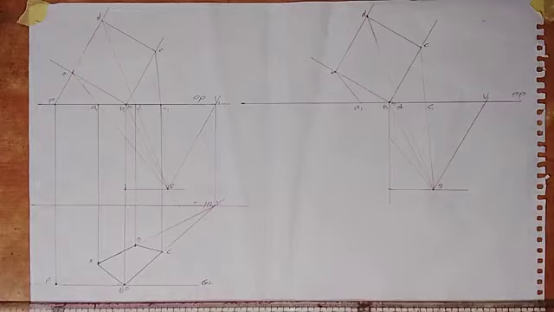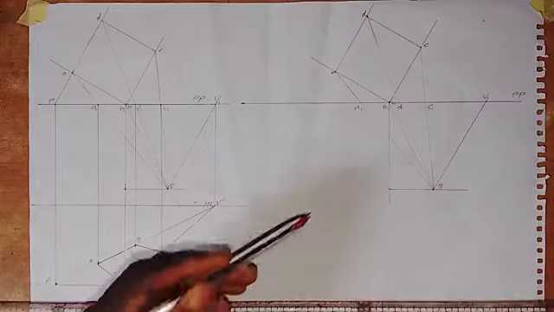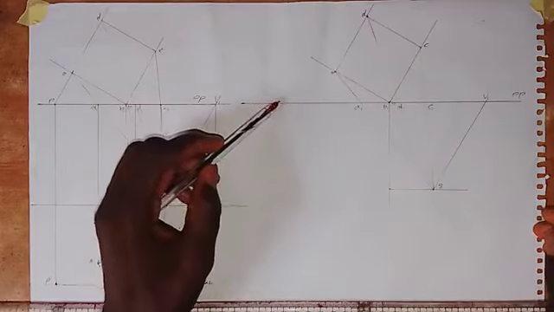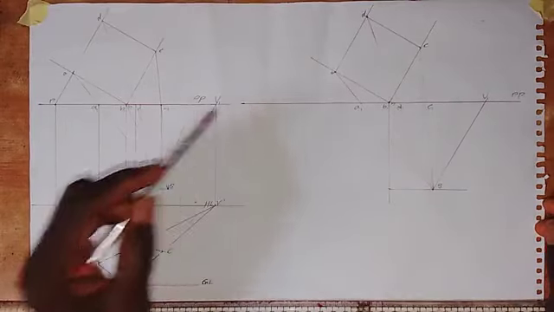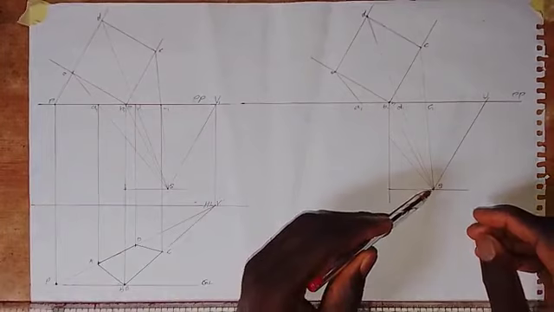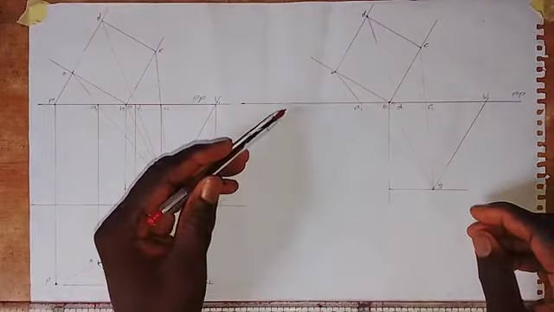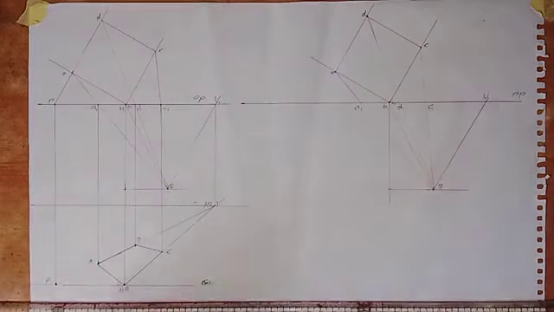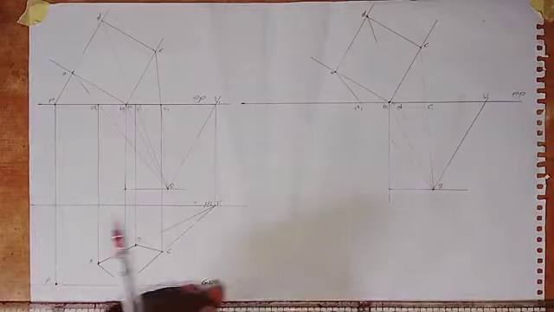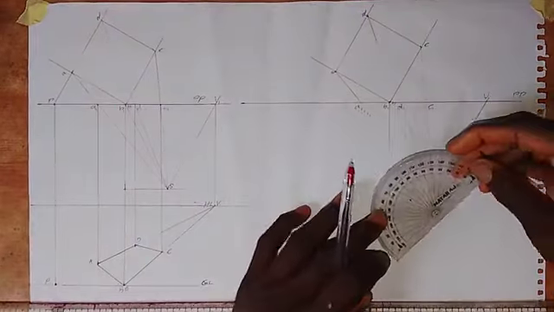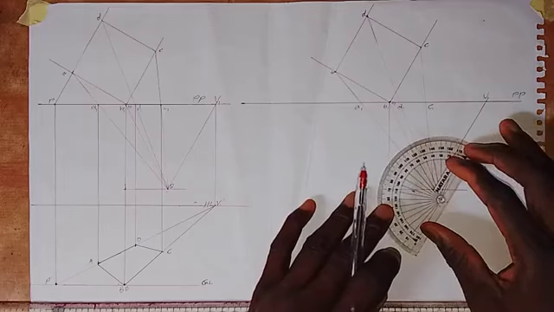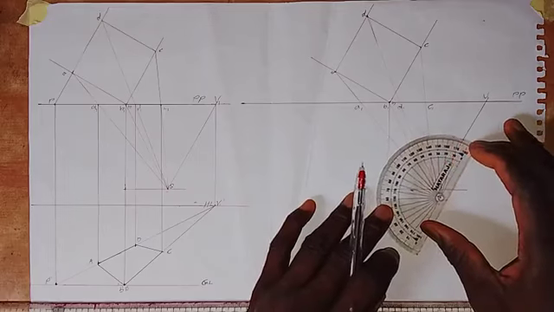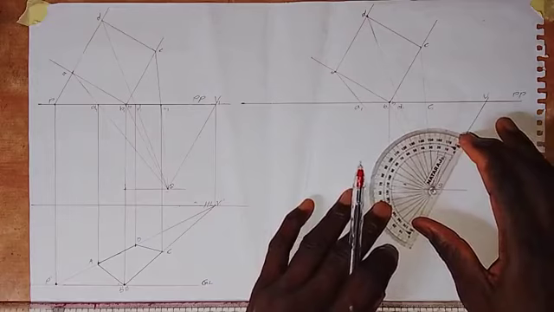Now, having done that, the next thing we are going to do, we also need to locate another vanishing point on this side here. So that's going to be V2, and we are going to draw the line. It will touch this, and that line will be at a right angle to this line. So for me to do that, I have to make use of my protractor. So setting my protractor like this at this point, and then this line.